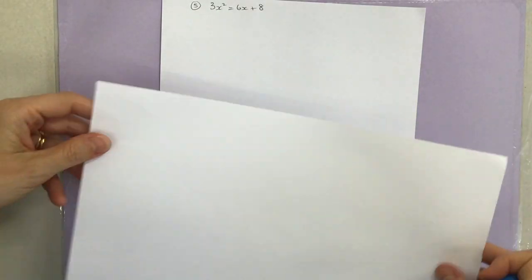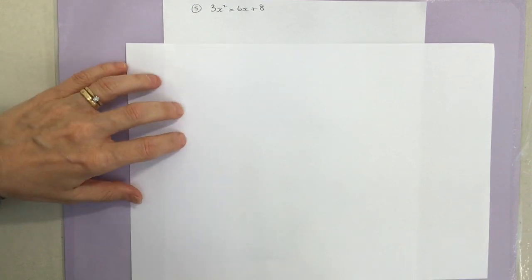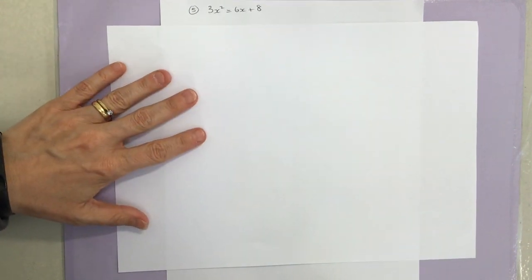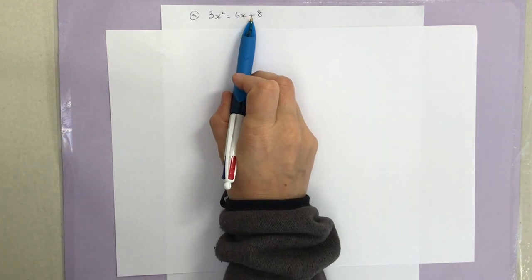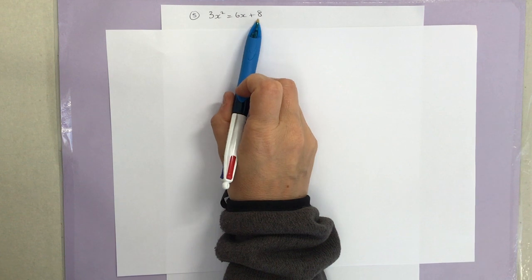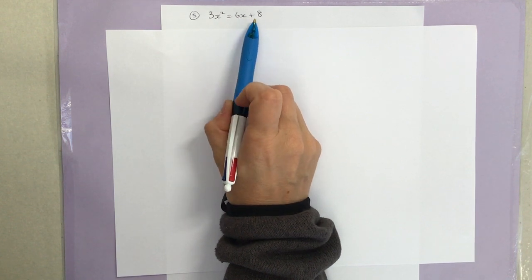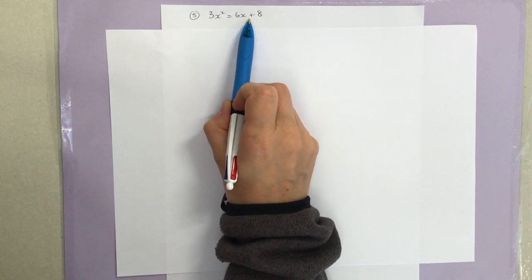Last one. So let's have a look now at this last question. We're almost there. So this last question, it's a really important one, this actually. Again, it doesn't look very different to the others, but what we haven't got here, we haven't got equals 0. And whenever you're solving a quadratic by doing any sort of factorisation or completing the square or anything like that, we have to have equals 0.